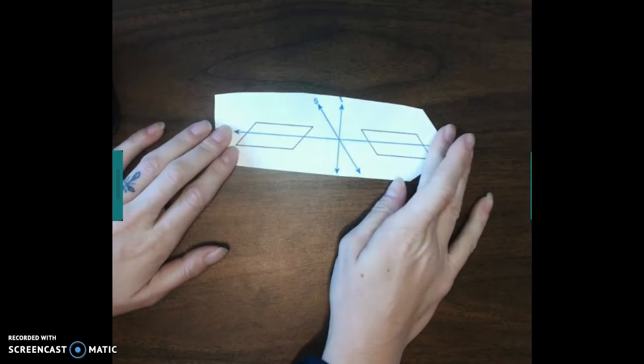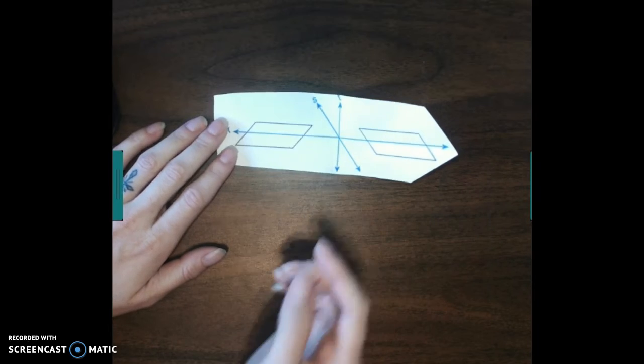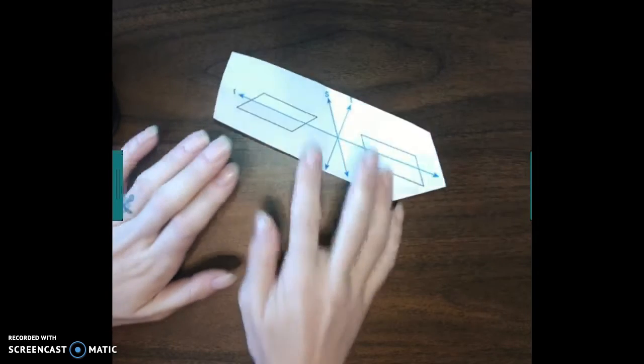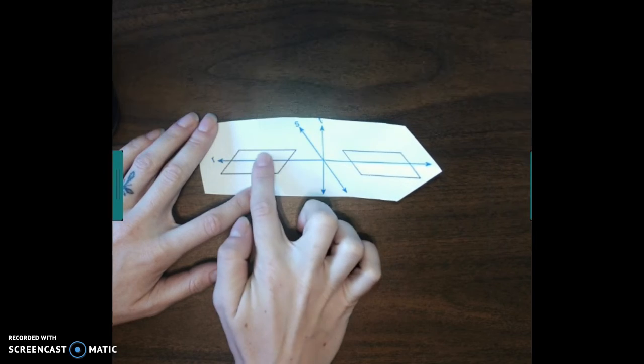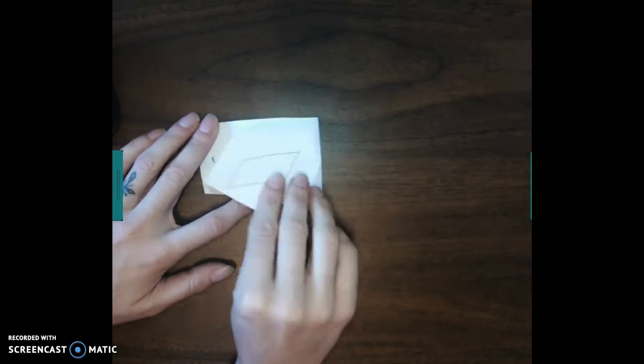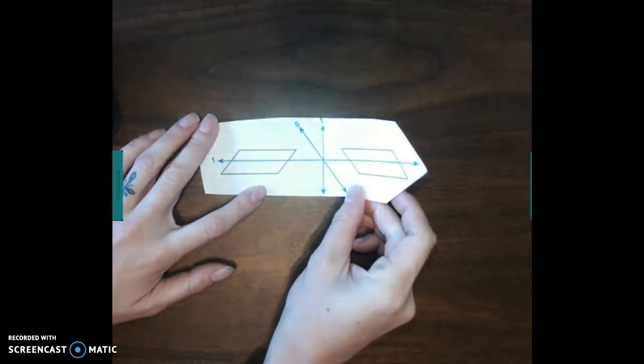So when you see a question like this, you need to ask yourself, which line of reflection, in other words, which line could I fold it across to where both of those images map onto each other or lie onto each other, like line T.